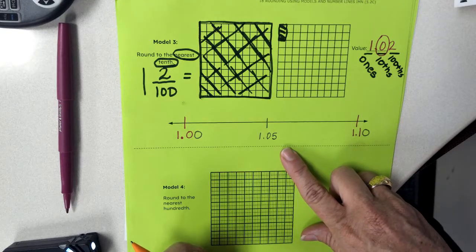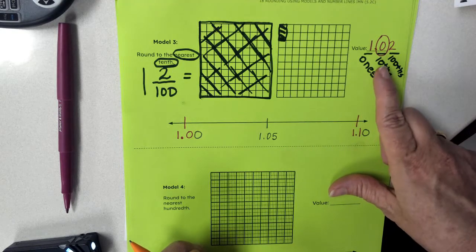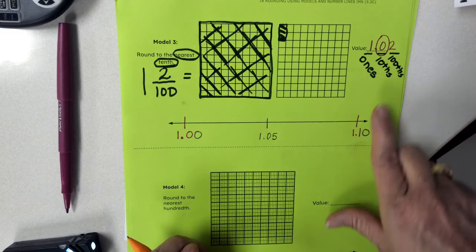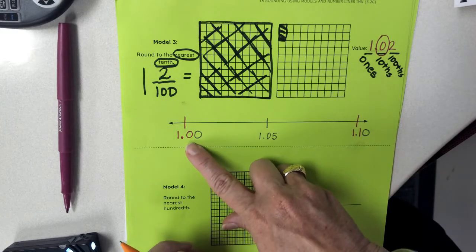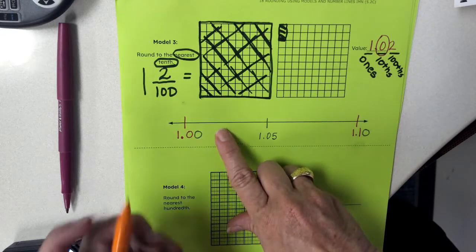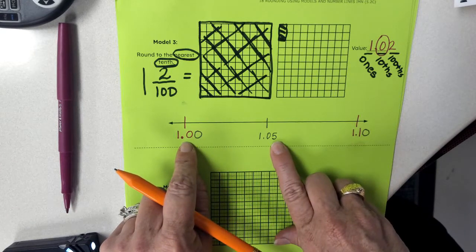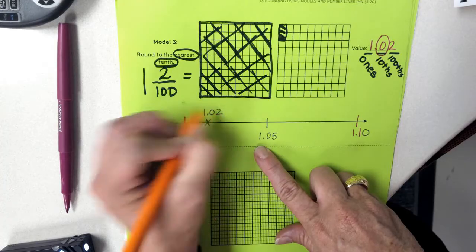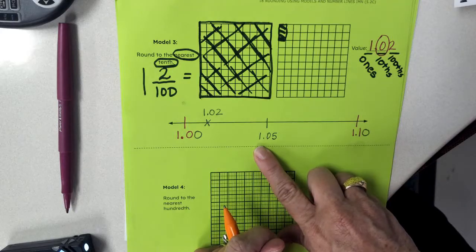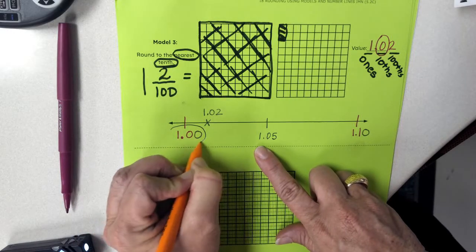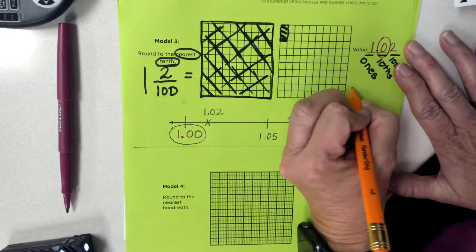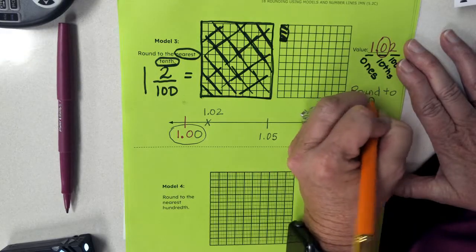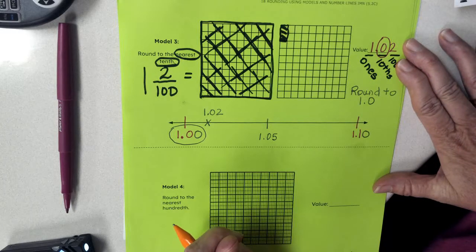Record that down. Now we need to simply just think about where would 1 and 2 hundredths or 1 and 2 pennies fall on this number line. It's going to fall right here, we have 1, and it's going to fall before the $1.05. 1 and 2 cents. And so since we're closer to the number 1, we're going to circle 1, and that means that this number will round to 1.0 when rounding to the nearest tenth.